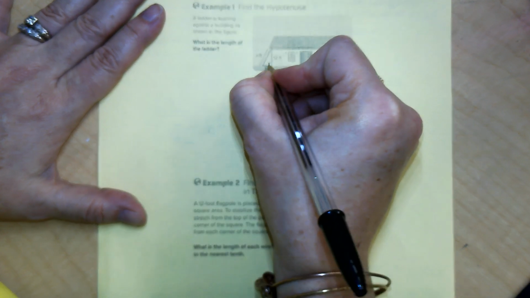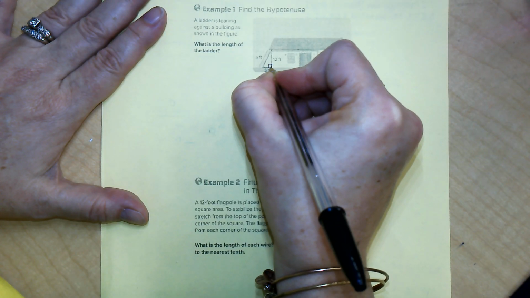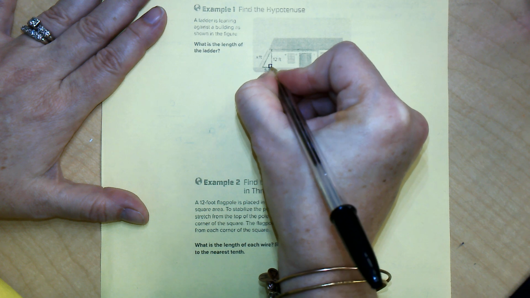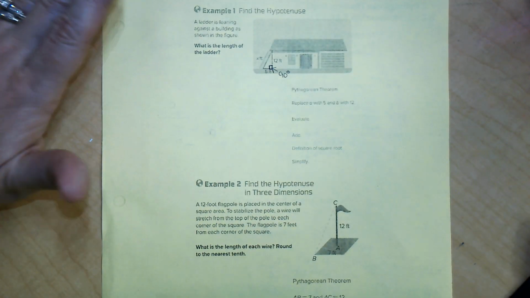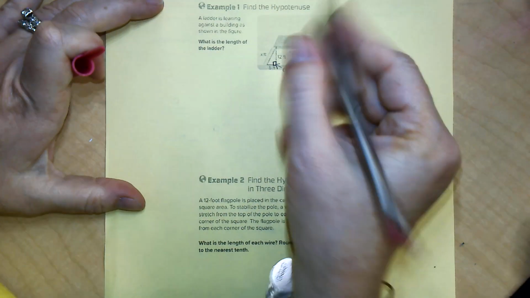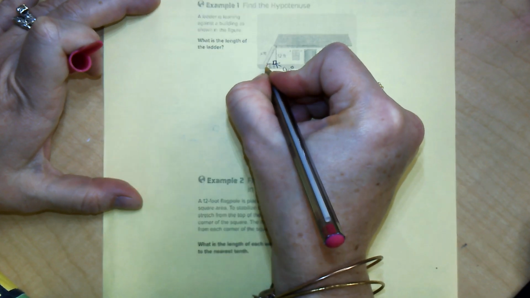So we always look for our little right angle, because we know that our right angle is that 90-degree angle. And then we have the legs that make that up, okay?